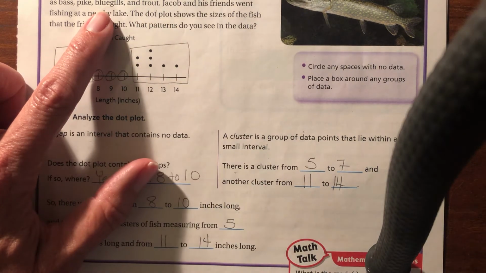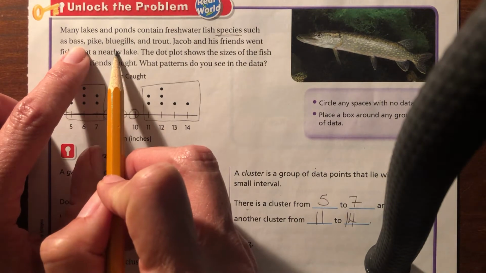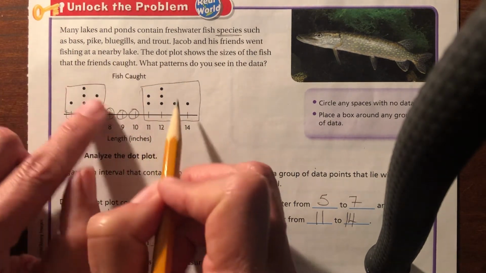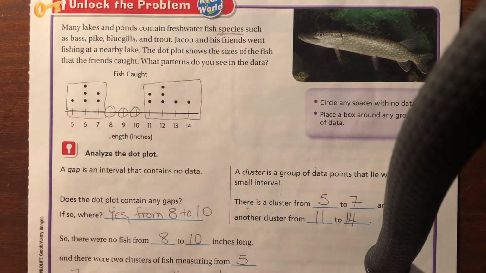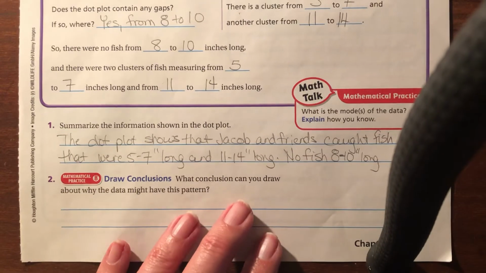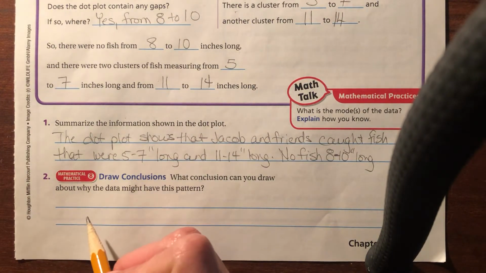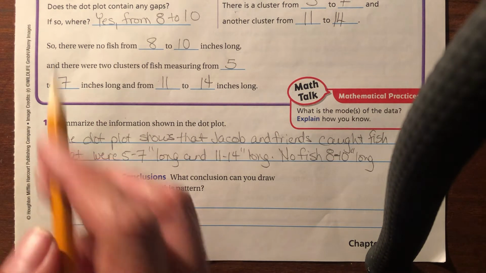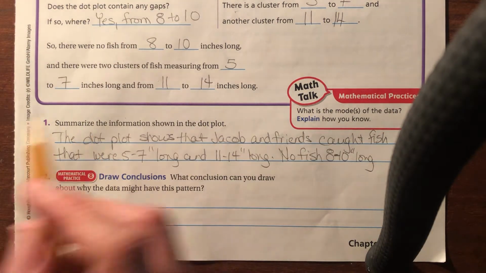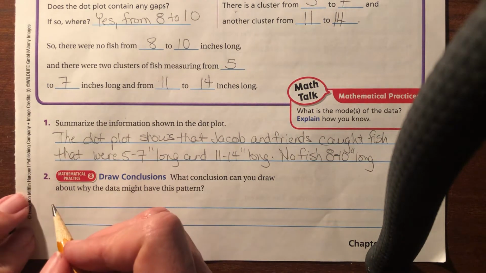So maybe they caught some bass and some bluegills and they're in roughly these ranges. So they probably caught two different species of fish that were roughly the same size. You know, like a Chihuahua and a Great Dane are not the same size. They're both dogs, but they're not the same size. And this is kind of the same concept. There's two different types of fishes, but they're not necessarily the same size.